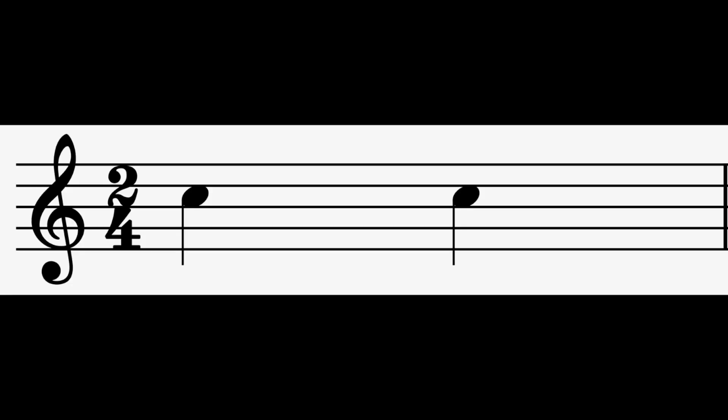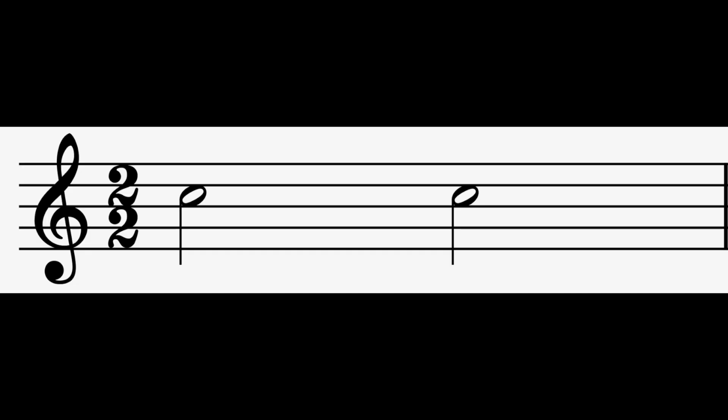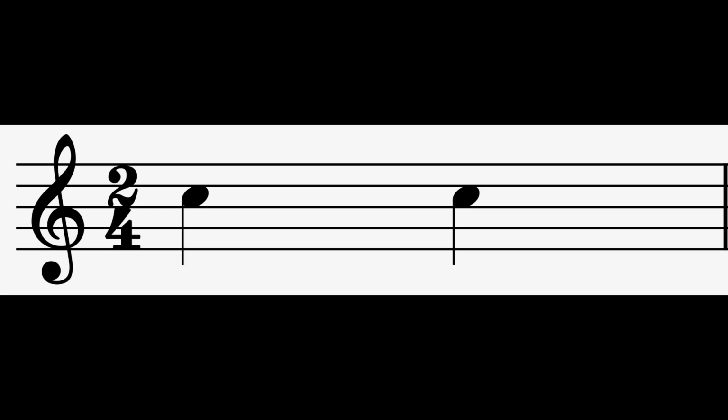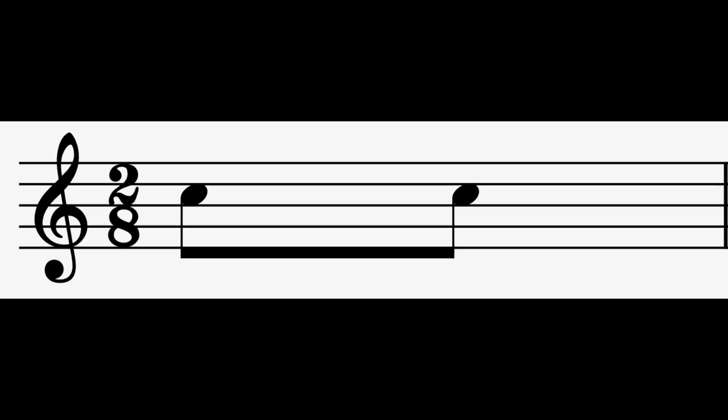So if we were in 2/4, we've got 2 crotchets or quarter notes in a bar. For time signatures that have a 2 on the bottom, we're looking at minims or half notes. For time signatures that have a 4 on the bottom, we're looking at crotchets or quarter notes, or 8, which is quavers or eighth notes.